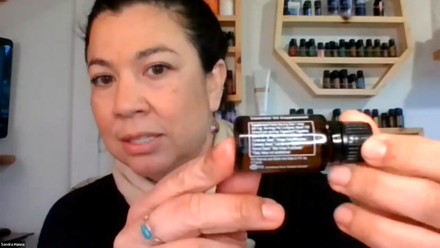And as we go more, once I bring up the PowerPoint, and we go more into how we can use them, I just want to go through really quickly on using them internally, because most of them you can, but there are some that you cannot. So the ones that you can, on the actual oil, in the back of the oil are supplement facts. If the oil has the supplement facts on the back, then you can actually use this internally.